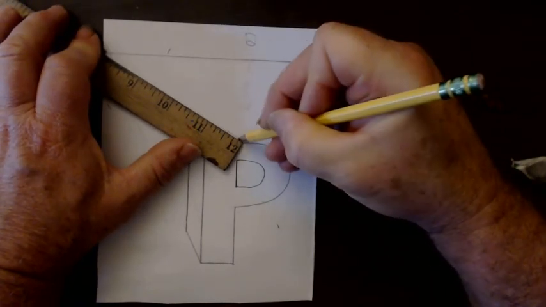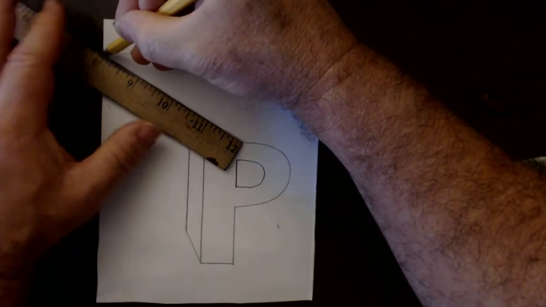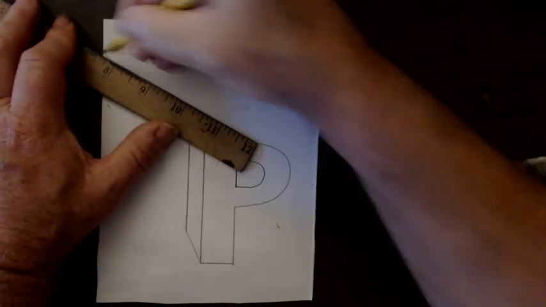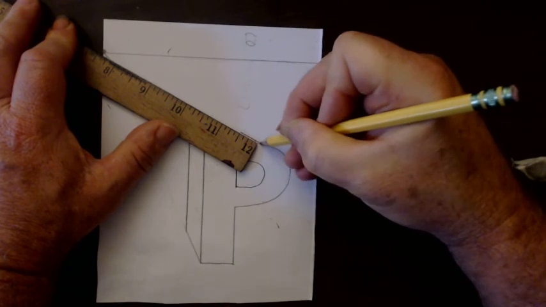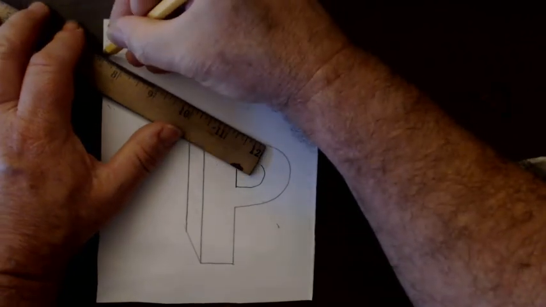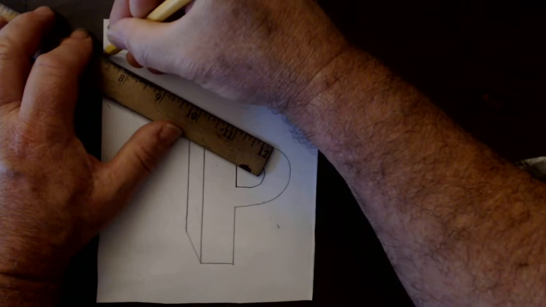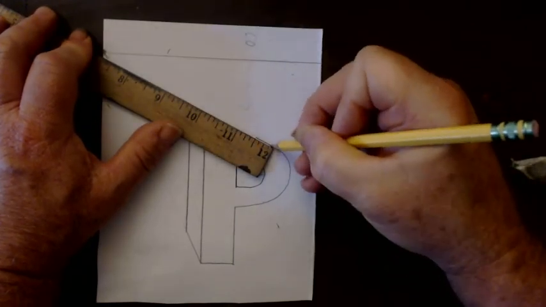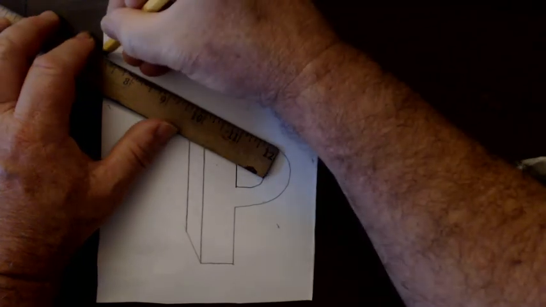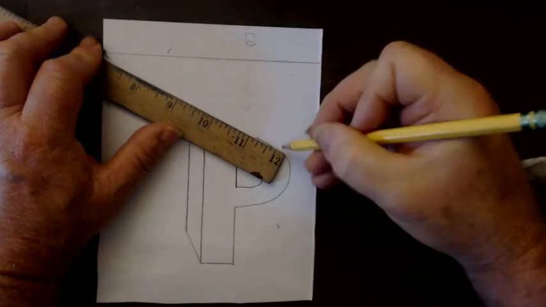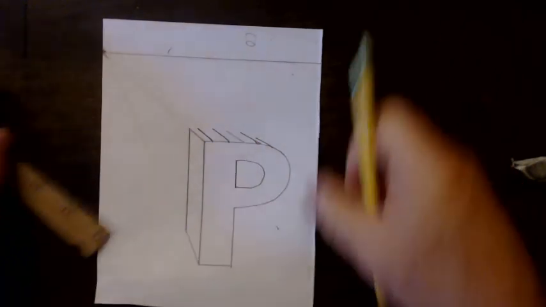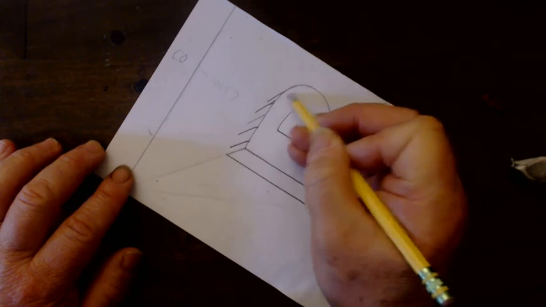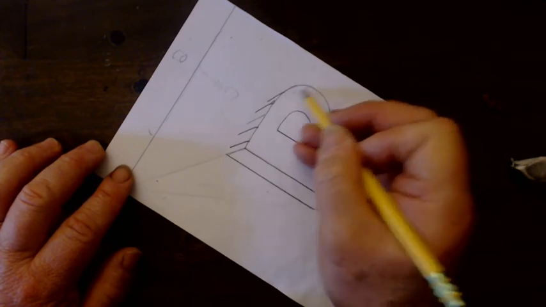I want to get a series of them going all the way until I can no longer connect a straight line to the top of that P. If I run out of room, that is okay, because that means I've gotten to the point where I would no longer see the top. I'm going right off the edge of that letter. Yep, there we go. So that's about as far as I can go around. Beyond that, I would start going through the letter. I don't want to put any lines going through the letter.